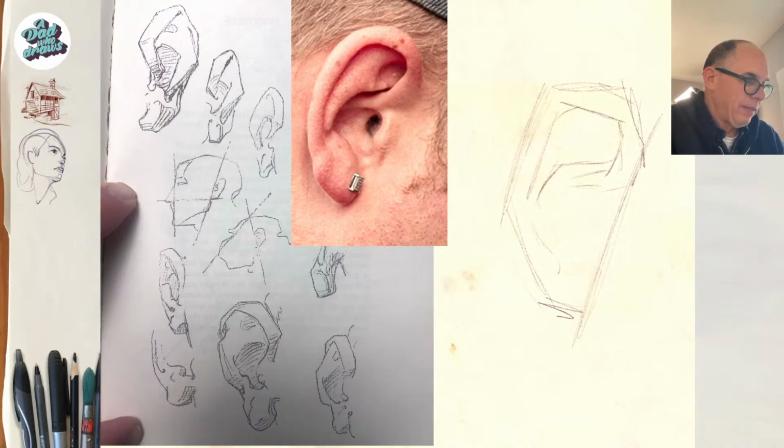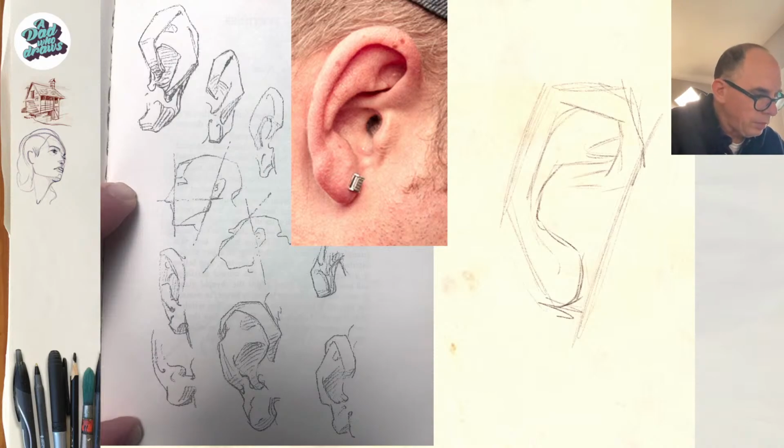All right, look, I still am going down this path of just getting my contours, drawing the outline of things. Right into the lobe. Look at that. Okay, let's come back and think of planes.